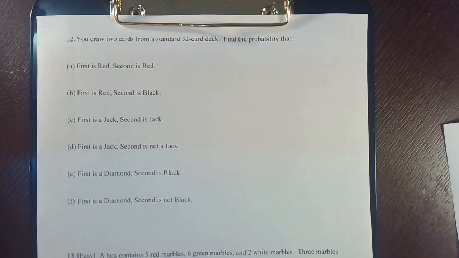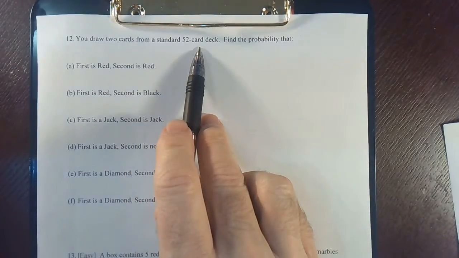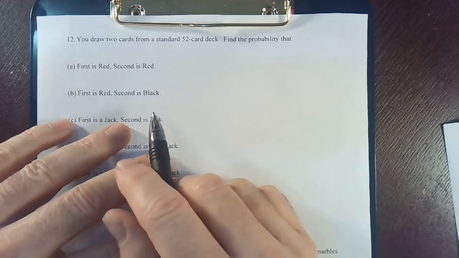All right, let's do another example of conditional probability, and more specifically the multiplication rule for conditional probability. We're going to use a standard deck of 52 cards again, and we're going to draw two cards out. There's a first and a second.